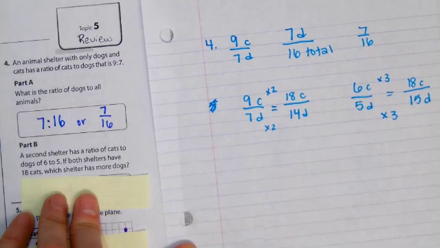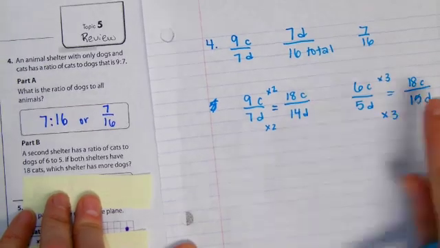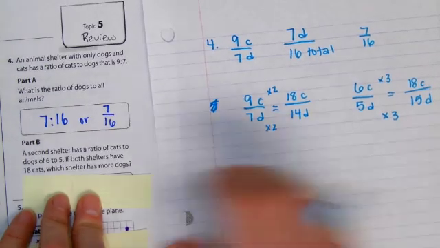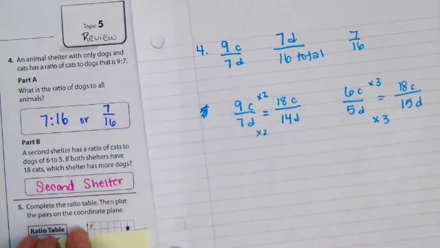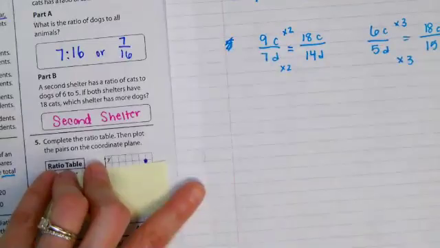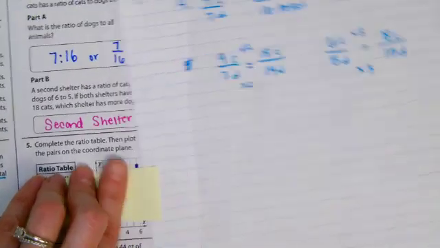So the question is, which shelter has more dogs? It's going to be that second shelter then. Okay, and so you would want to either type that in or pick that as your answer choice when you're taking a test.